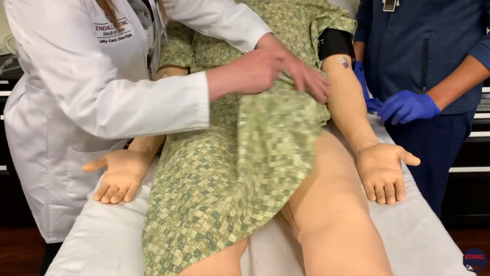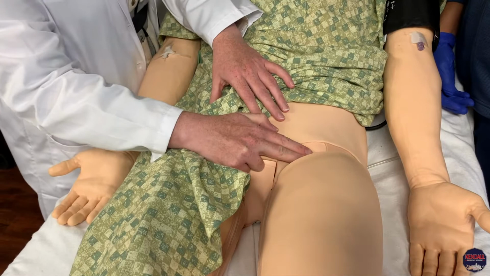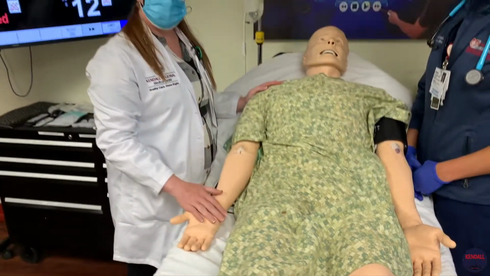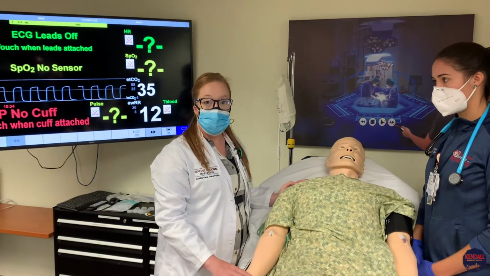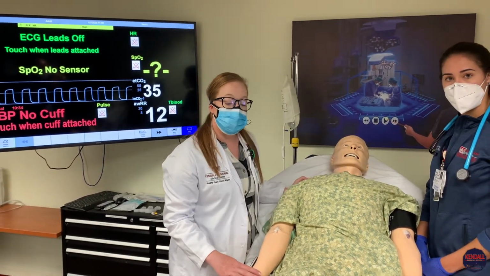On this mannequin, the femoral pulse is here. If you press, I could feel the pulse right now. If you ever have any questions, we will tell you exactly what pulse you will feel, what skin color they have. And the final thing you can look for is cap refill.